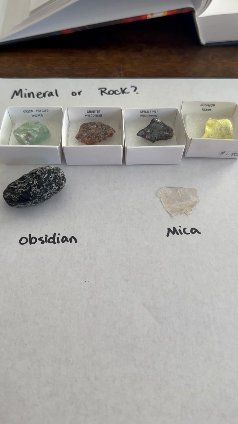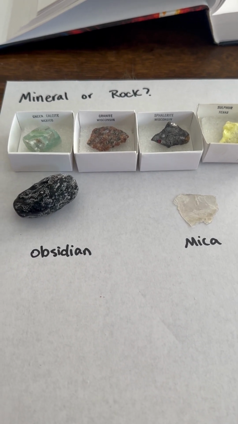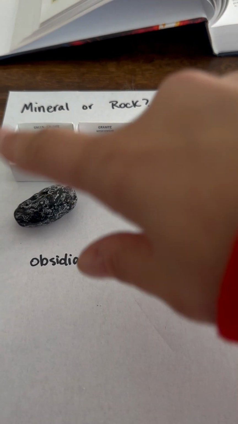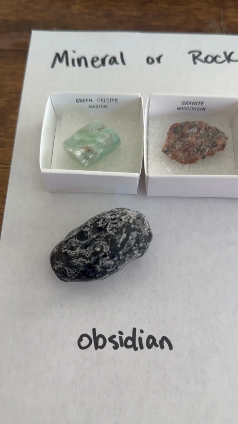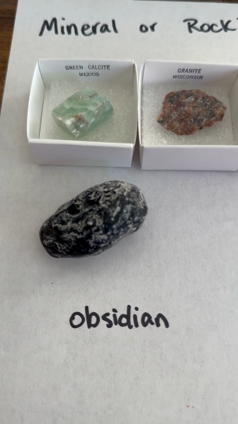Anyway, so this chapter is all about minerals, which are the substances that make up rock. So I've got several different examples here, and we want to go through and see if these are minerals or rocks.